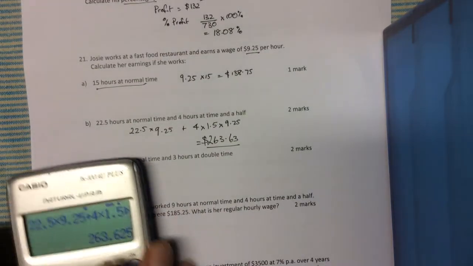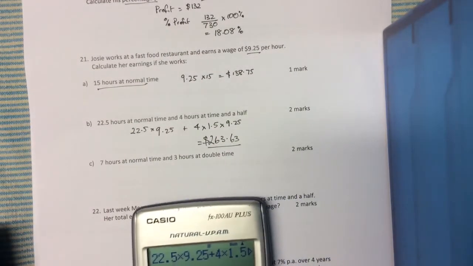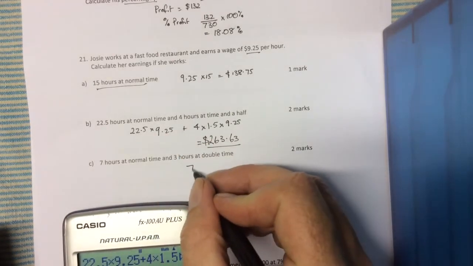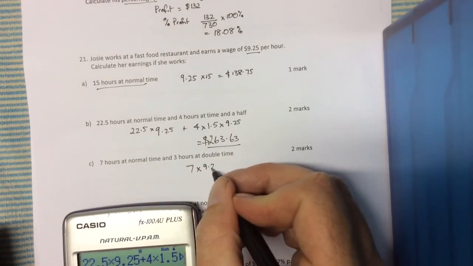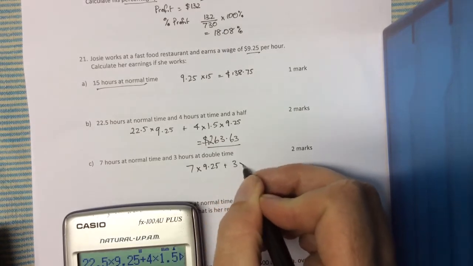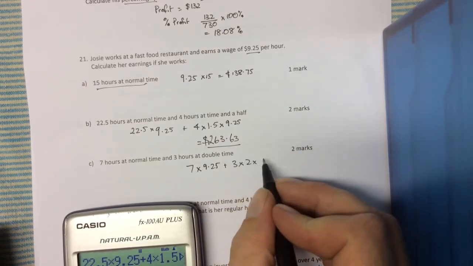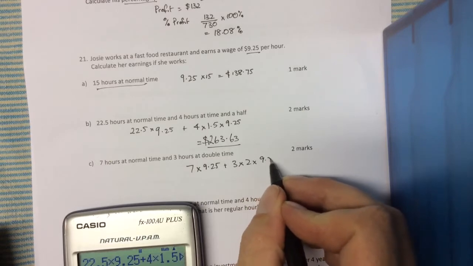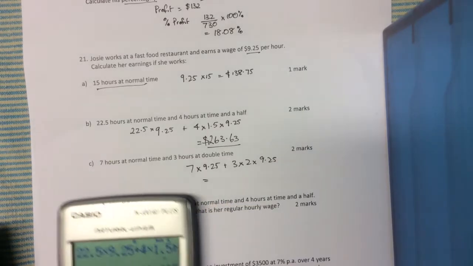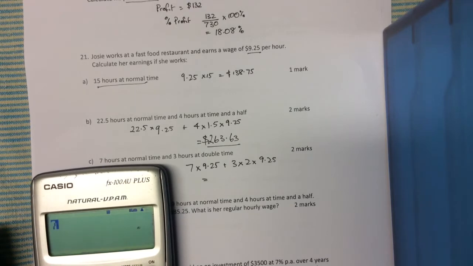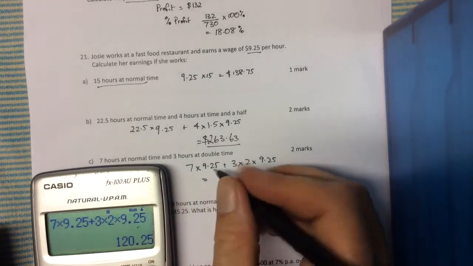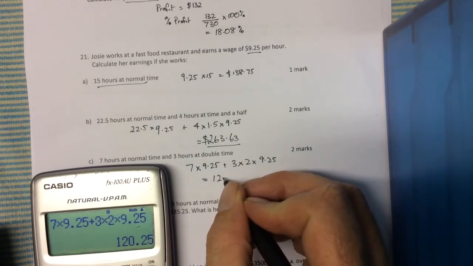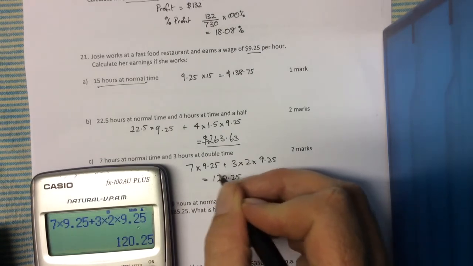Right, on to part C, 7 hours normal time and 3 hours double time. So 7 hours at normal time, so $9.25, plus 3 hours at double time, so 2 times the normal rate, which is $9.25. Type that in one big go. So 7 times $9.25, plus 3 times 2 times $9.25 equals $120.25.